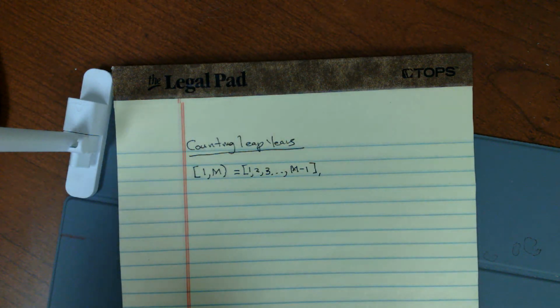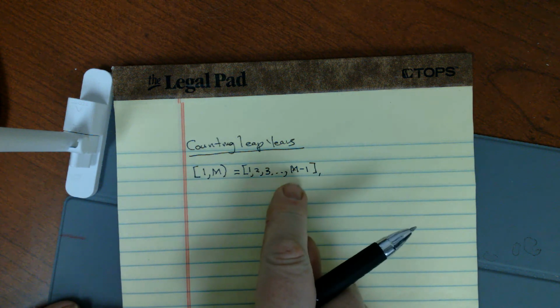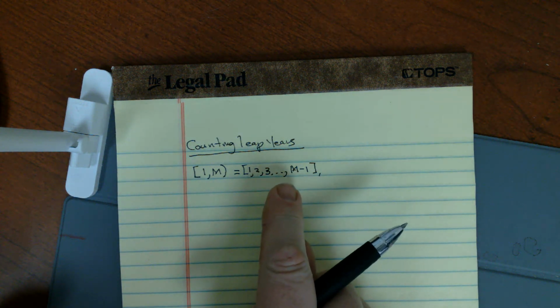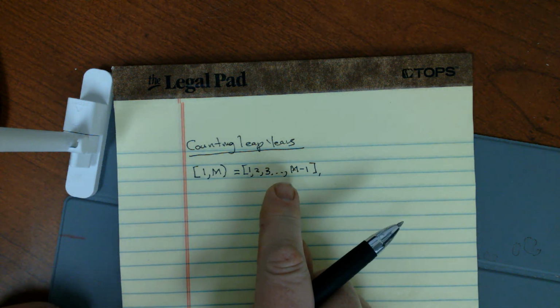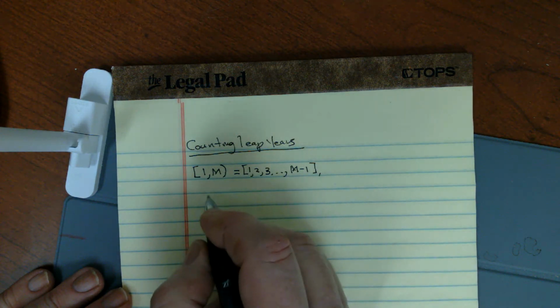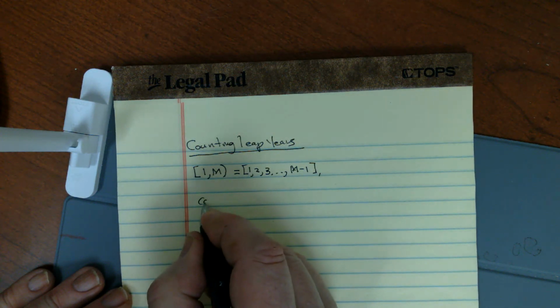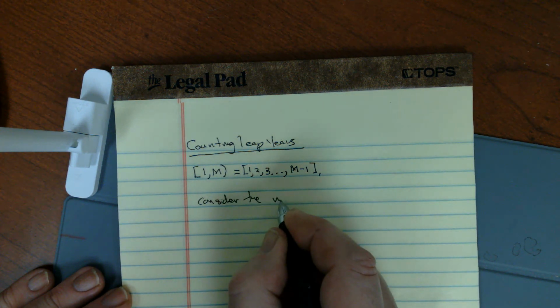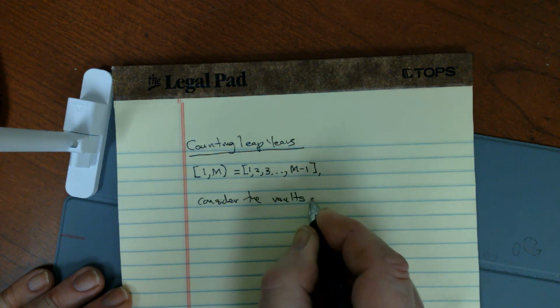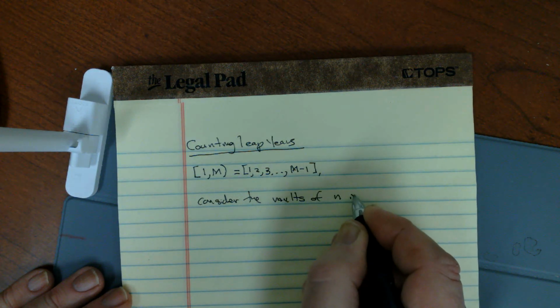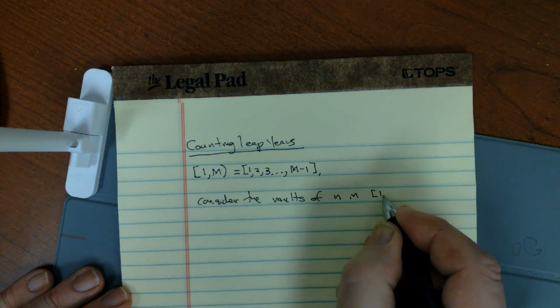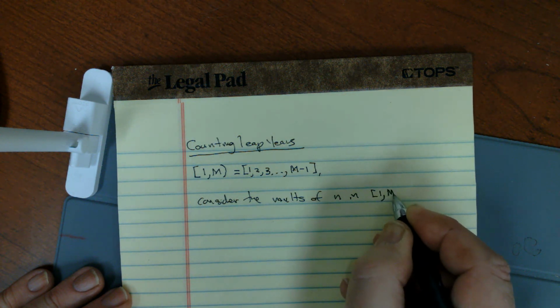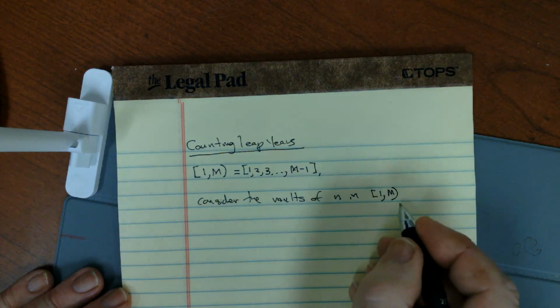Okay, so I'm going to count all of the multiples of a certain size. And so let's just say, consider the multiples of n in the interval [1, M).